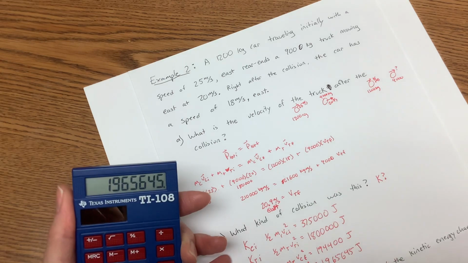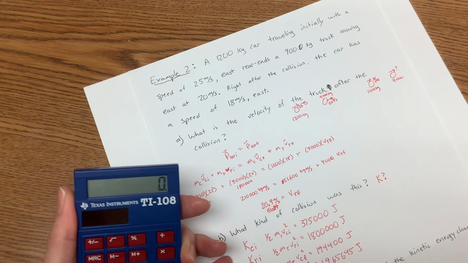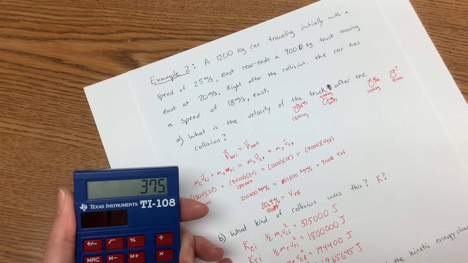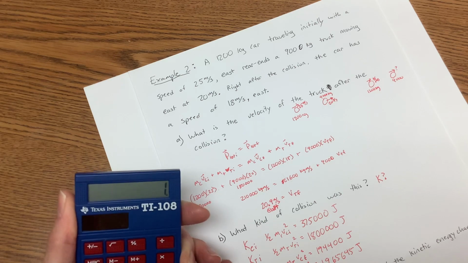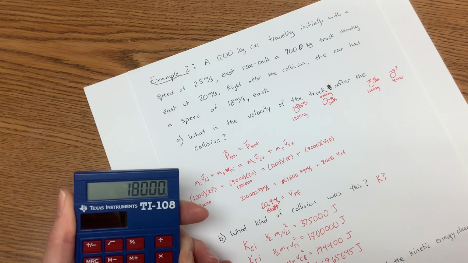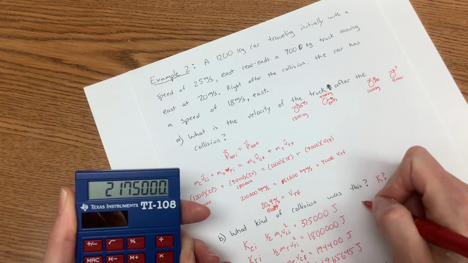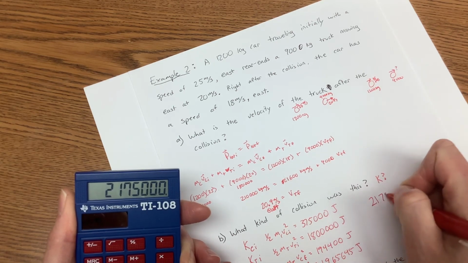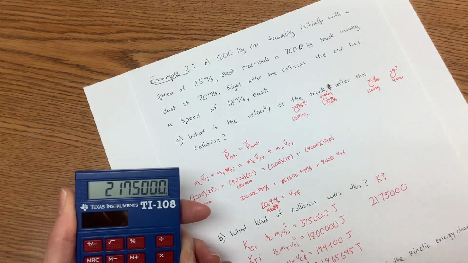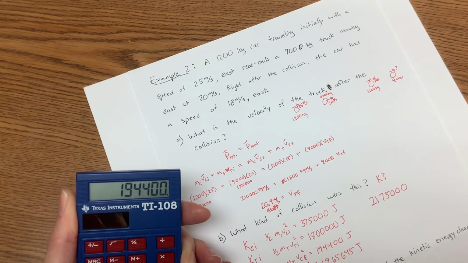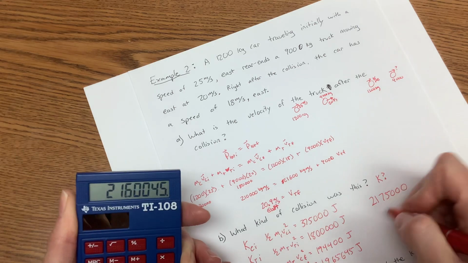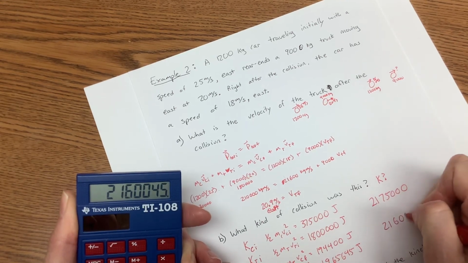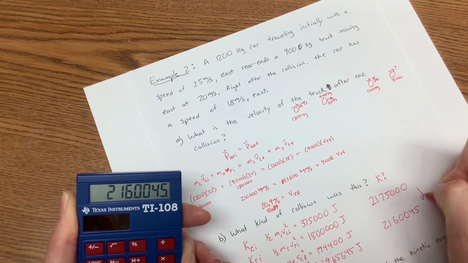So overall, what happened? 375,000 plus 1,800,000 gives us 2,175,000 to start. And 194,400 plus 1,965,645 gives 2,160,045. So we have lost energy.